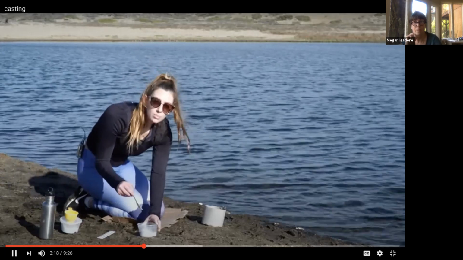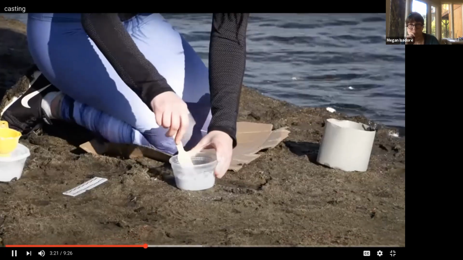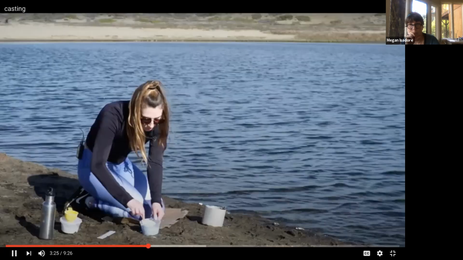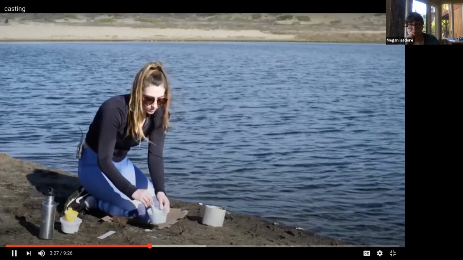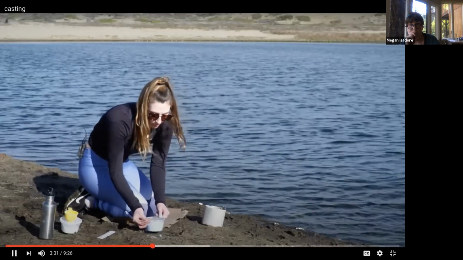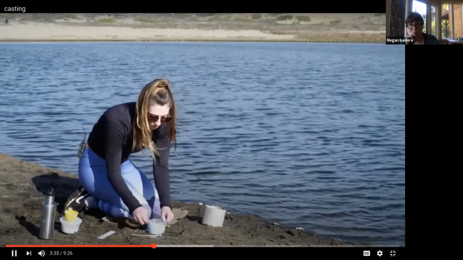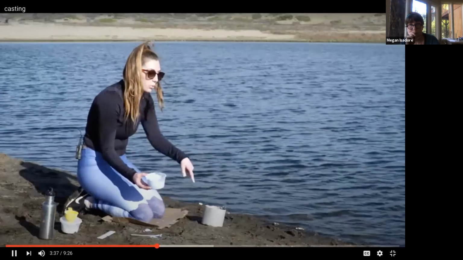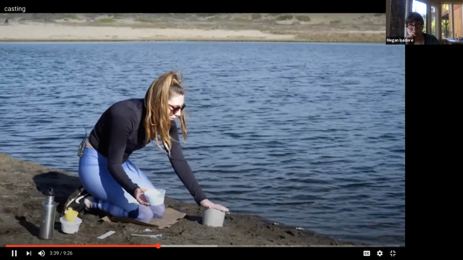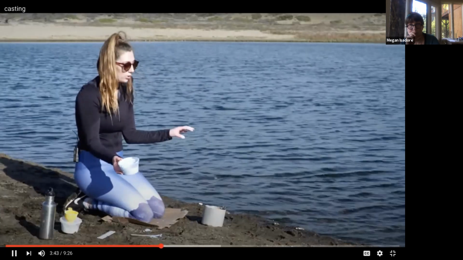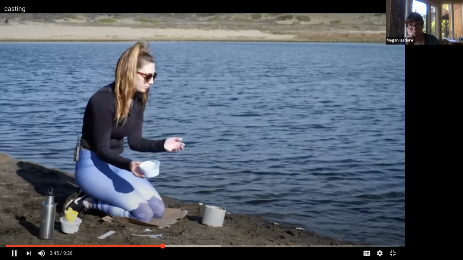Next, you're going to mix up your plaster to make sure it's nice and liquidy. You want it to be similar to pancake batter. Once it's nice and liquidy, you're going to tap your bowl on the ground to knock out any bubbles that might have formed. All right, when it's ready, you're going to pour it into the cardboard, but try not to pour it directly onto the track. Try to pour it next to it so you don't mess up your cool track.